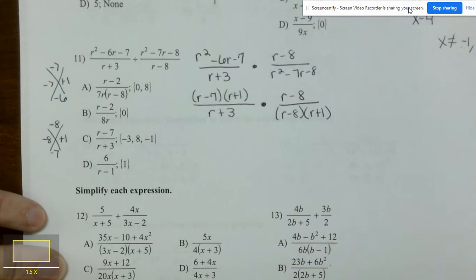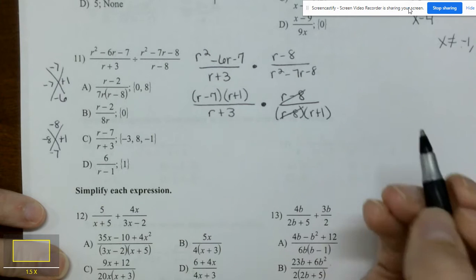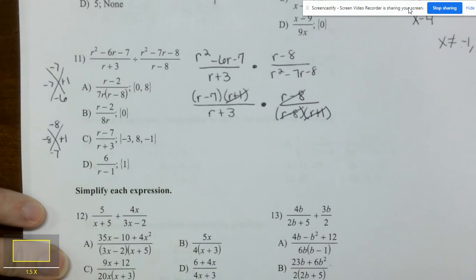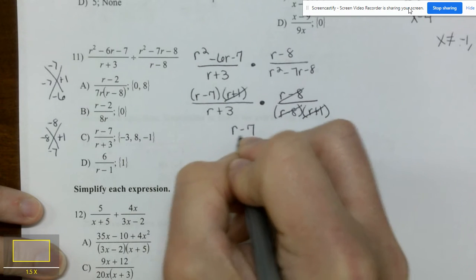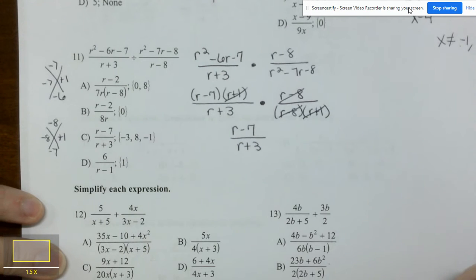Okay, now we see if we can cancel. So we can cancel the r minus 8s. We can cancel the r plus 1s. And that's all that will cancel for us. So we're left with r minus 7 over r plus 3.